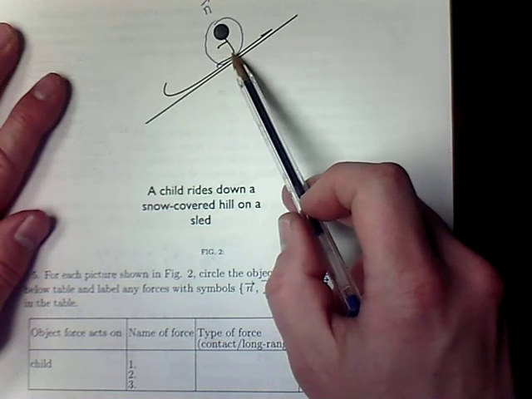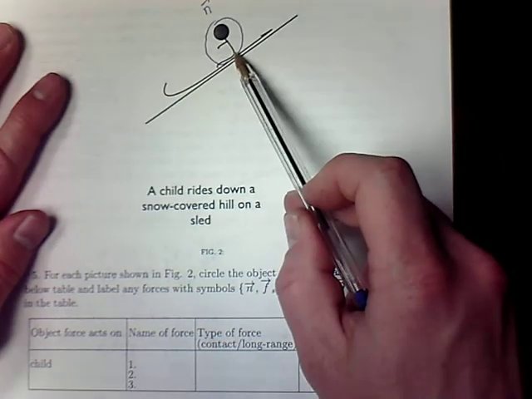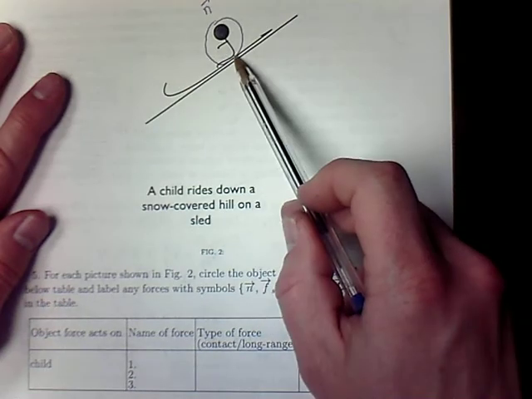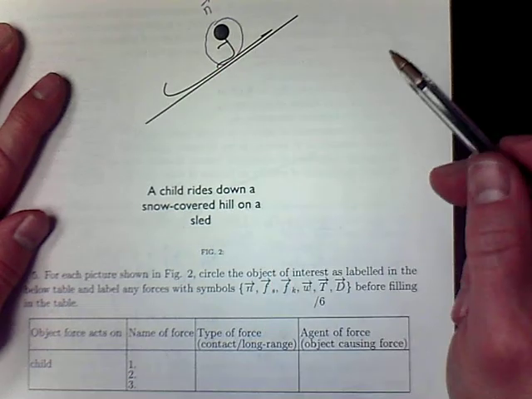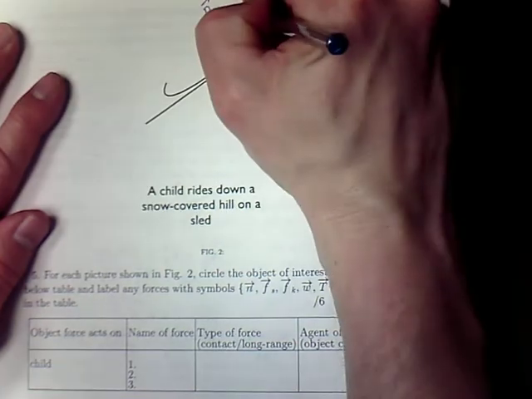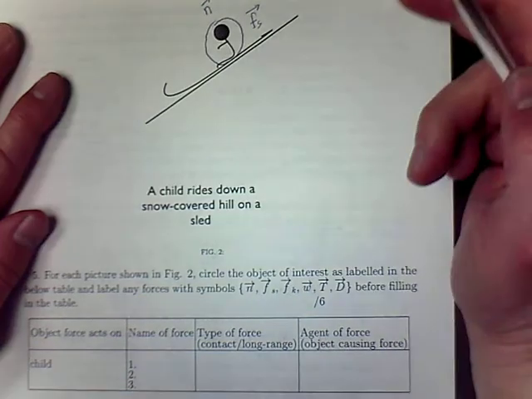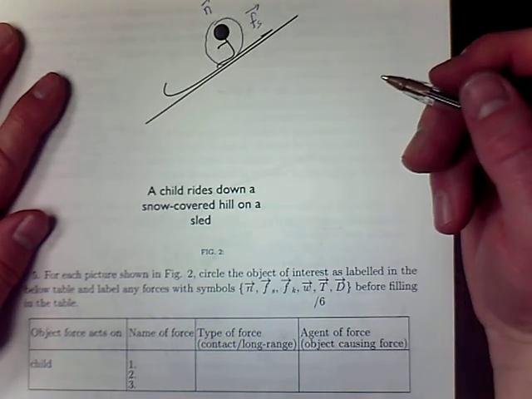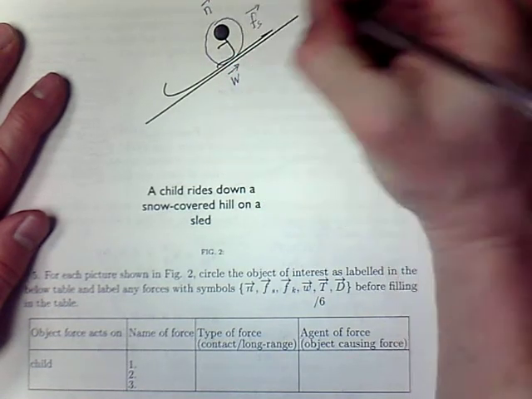The sled is presumably moving down the hill, and that's presumably something that the child is doing as well. And so the child has got some force of friction between themselves and the sled. We can assume that the sled is stationary relative to the child, so there's going to be a static force of friction here as well. But the child is also being attracted by the earth, and so there's the weight of the child as well.